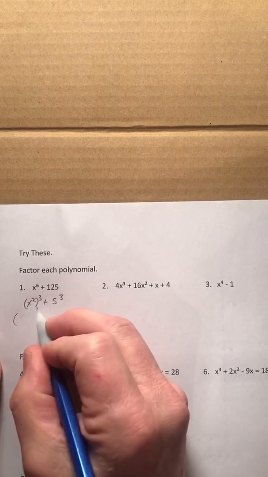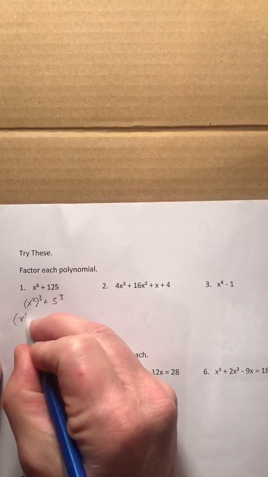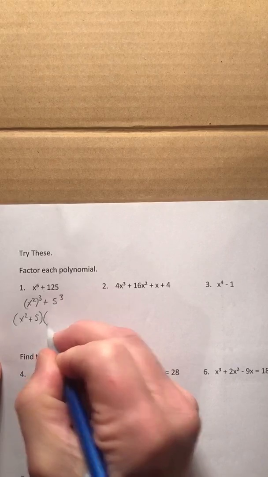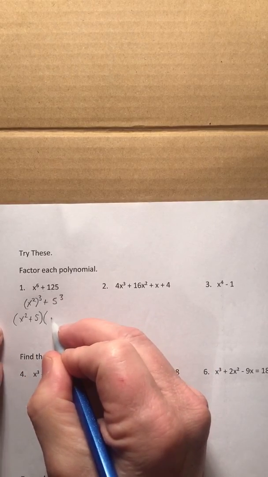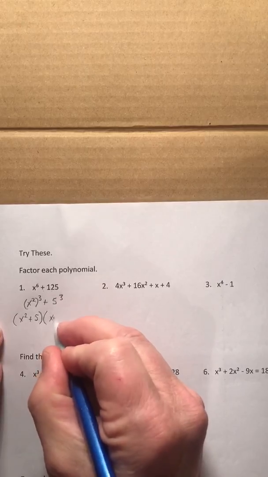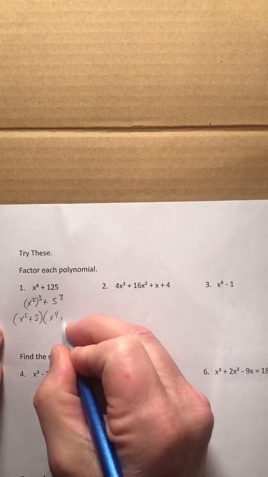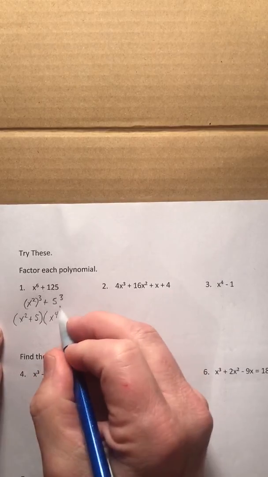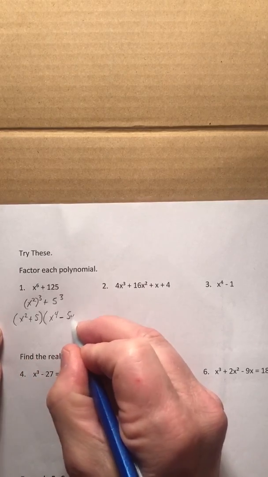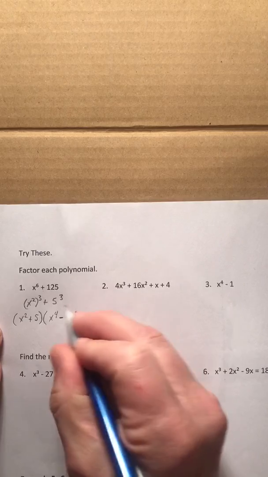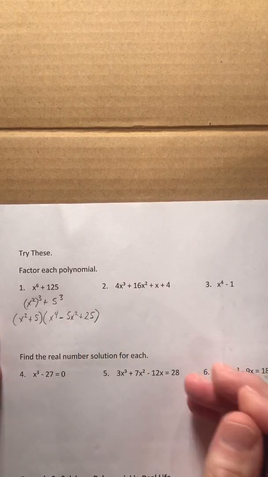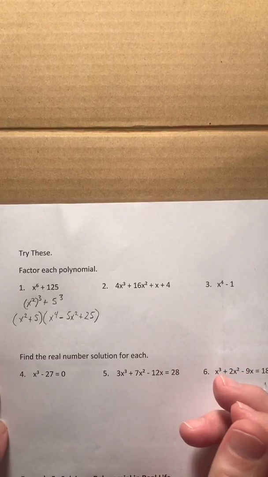Our formula says it's a, which is x squared, plus b, which is 5, times a squared. So now we got to do x squared squared, which gives us x to the 4th, minus a times b, so x squared times 5 gives us 5x squared, and then plus b squared. And now we have it factored out.